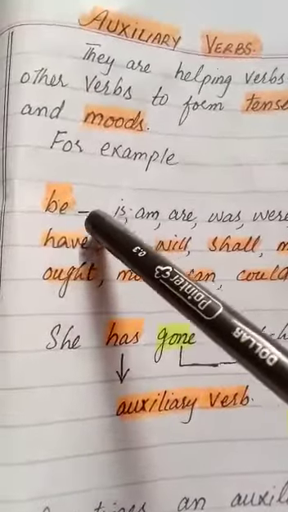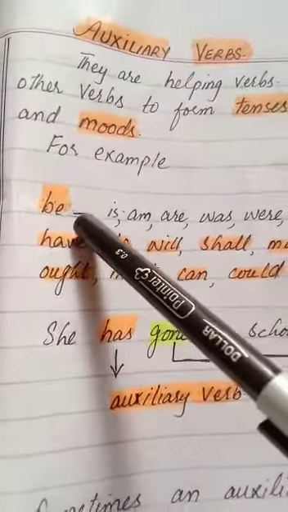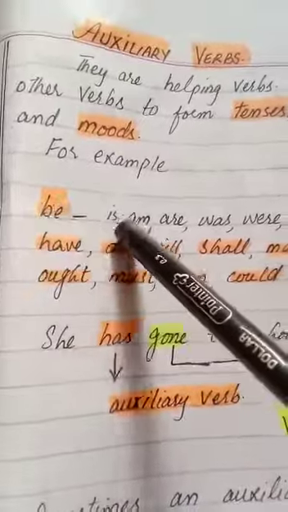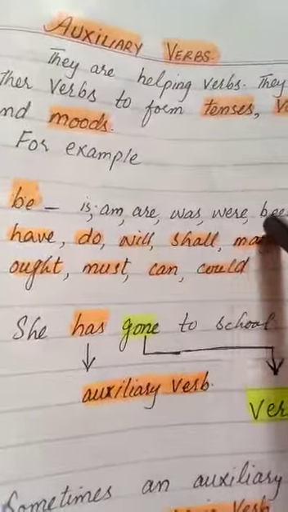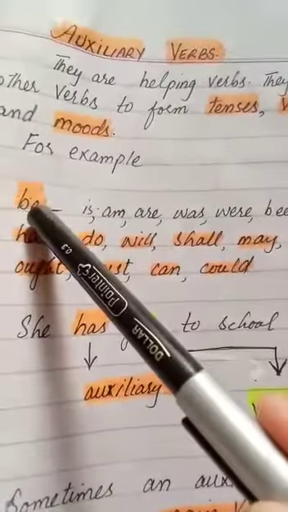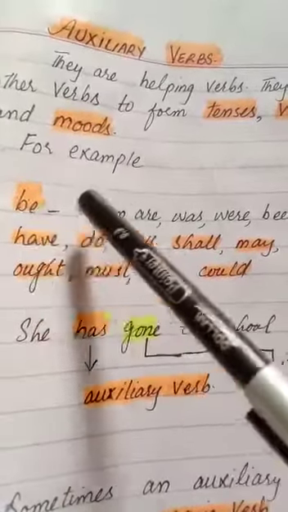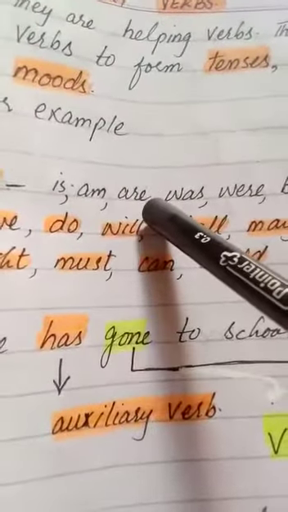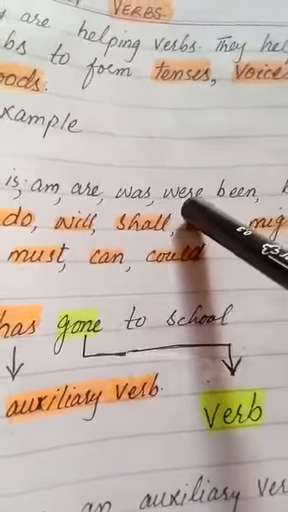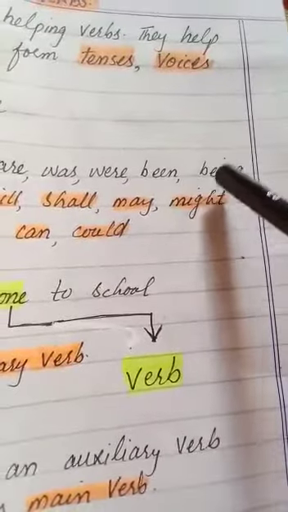BE, and after this you can see a dash. Dash means that BE includes these words. These words are the family of BE, and BE is a verb. Its family members are is, am, are, was, were, been, and being.